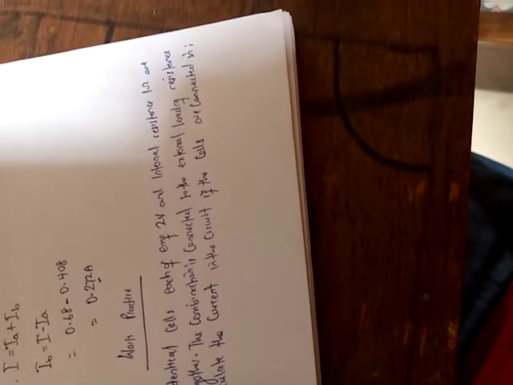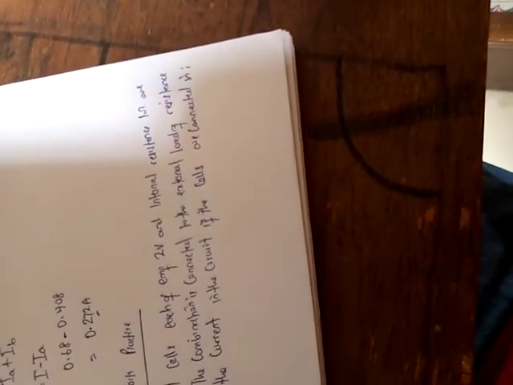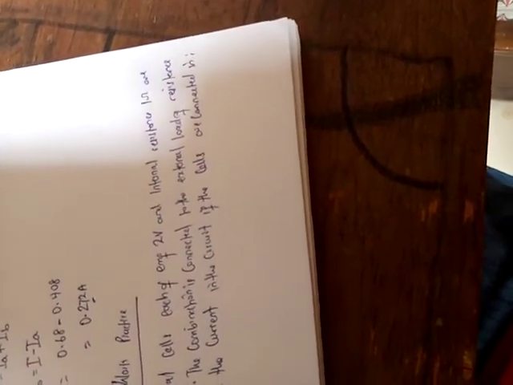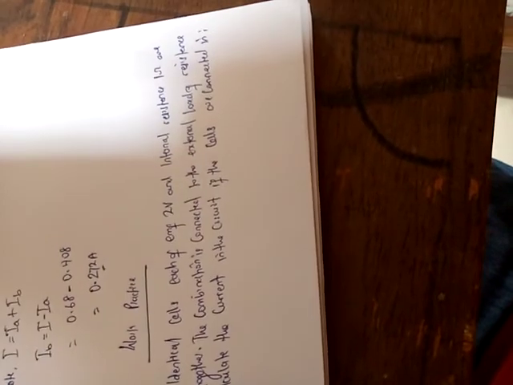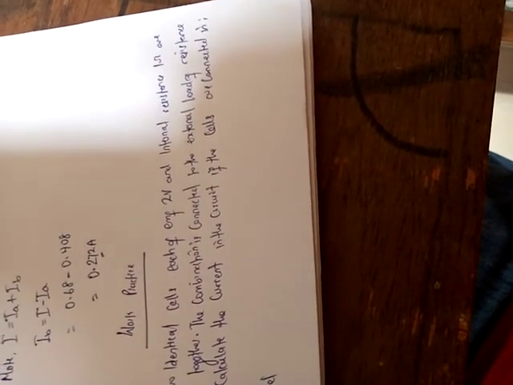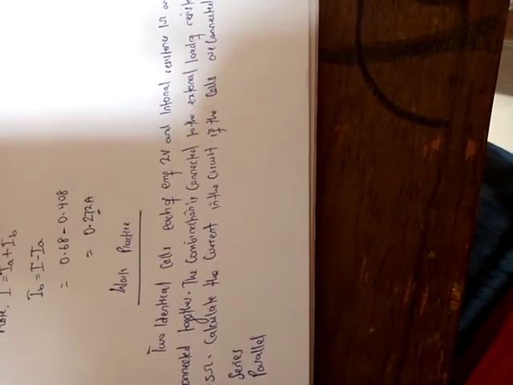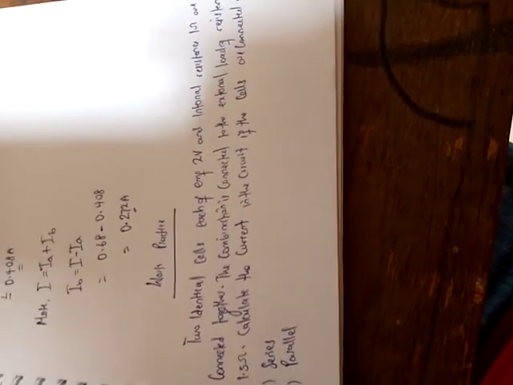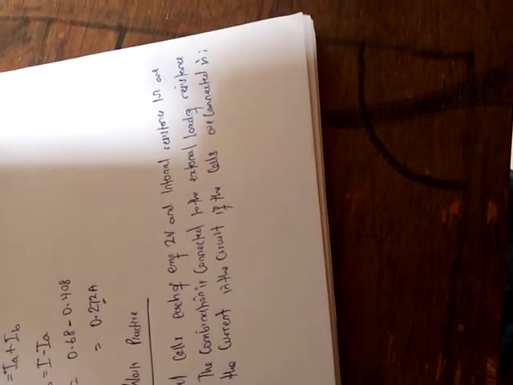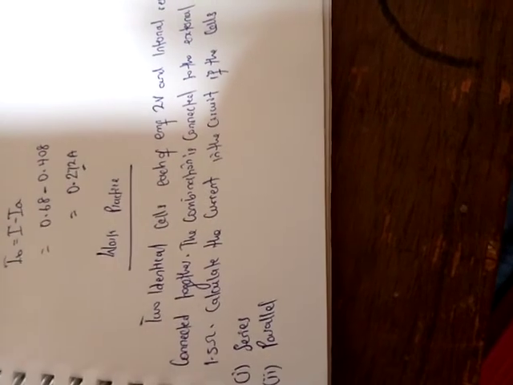Now I want you to try this one. Two identical cells, each of EMF 2 volts and internal resistance 1 ohm, are connected together. The combination is connected to the external load of resistance 1.5 ohms. Calculate the current in the circuit if the cells are connected in series and the second one in parallel.